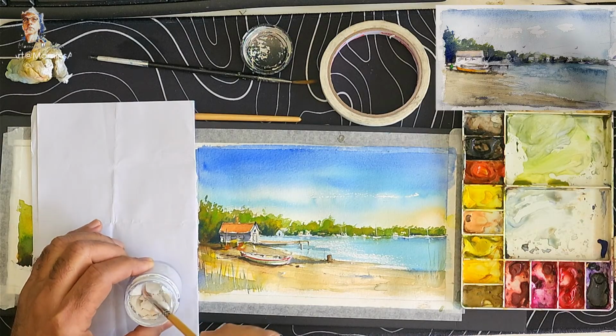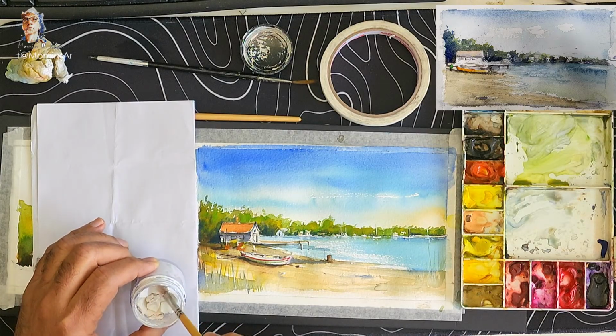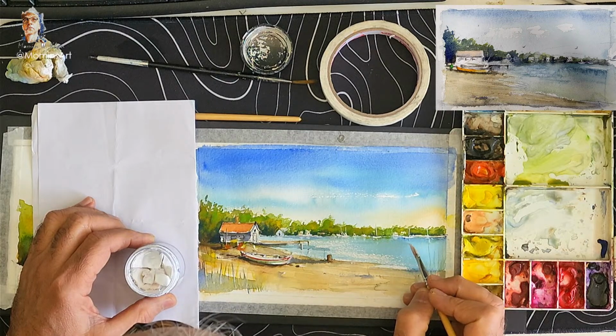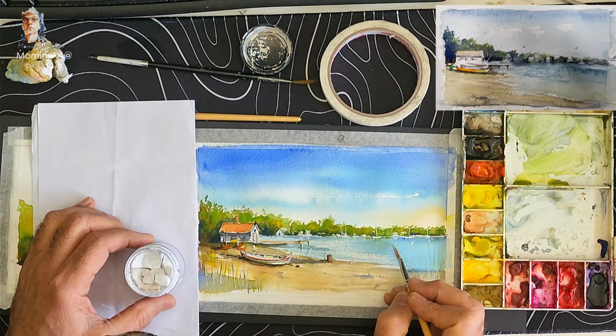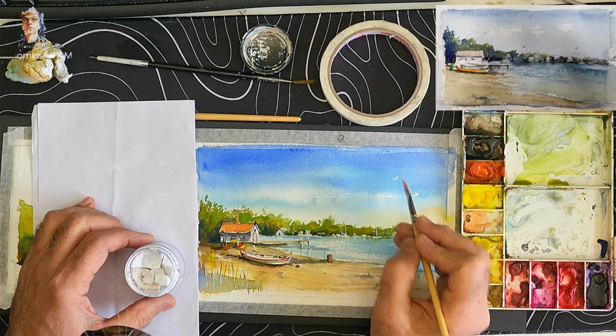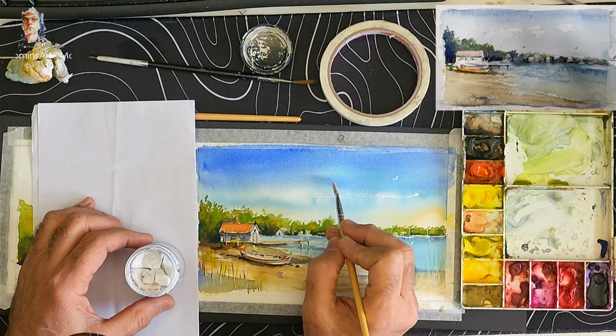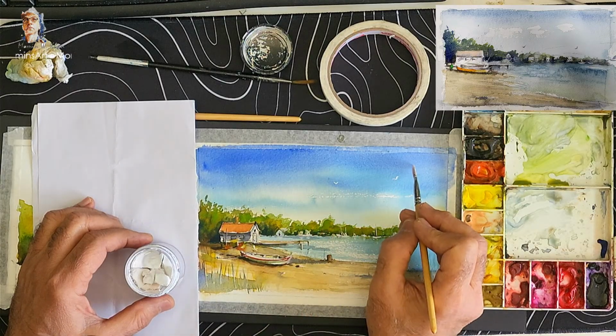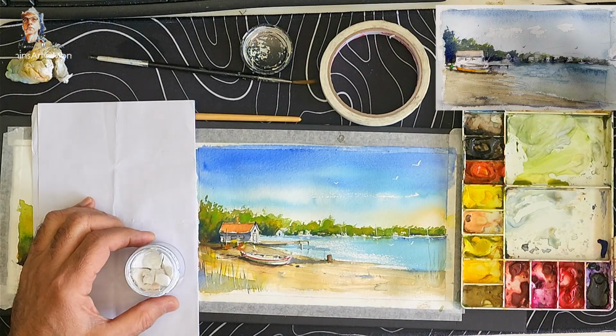Get some nice birds, very like here. I will put on the right on the lake, one here, one there, maybe one here also. If you think the sky is more empty, you can put some here on the sky also, and that's it.